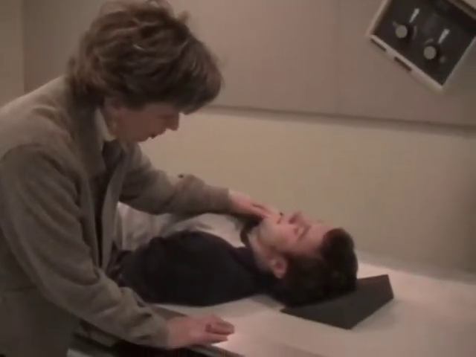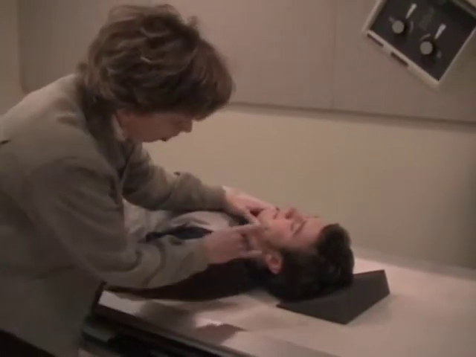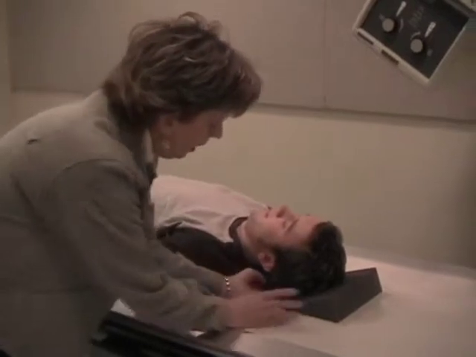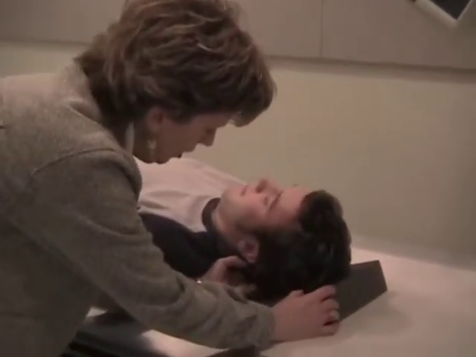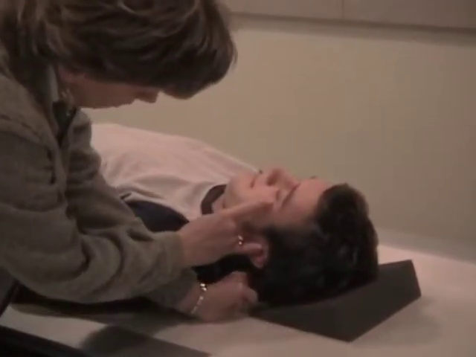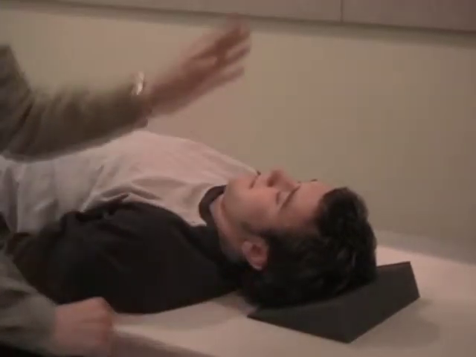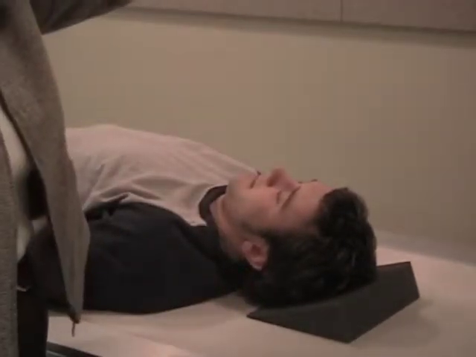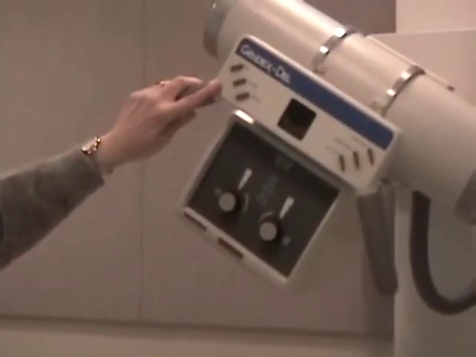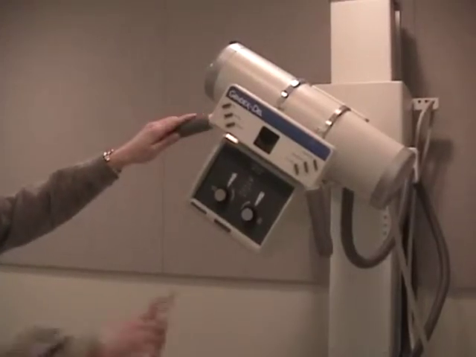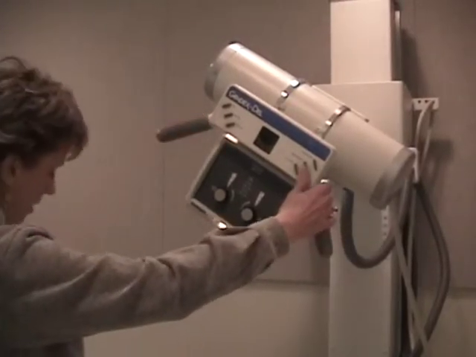For the Towne, the skull is in an AP position, AP axial, and all APs have the infraorbital meatal line perpendicular, and our patient can't tuck his chin to get that point, so I used a sponge to help get the orbital meatal line perpendicular. My tube is angled 30 degrees caudal, just like it was for an AP axial of the skull. And I've adjusted the gauge to maintain the 40 inches of SID.